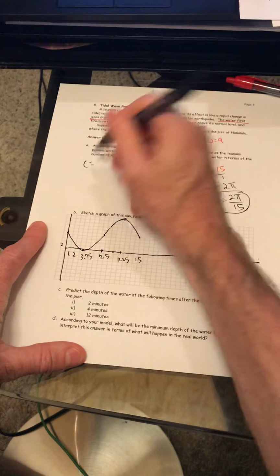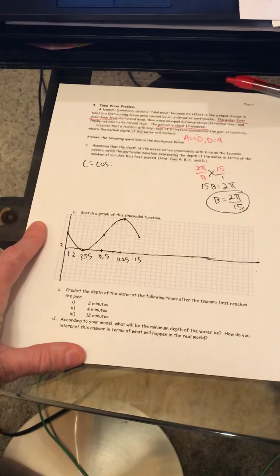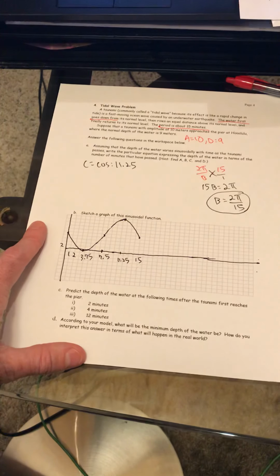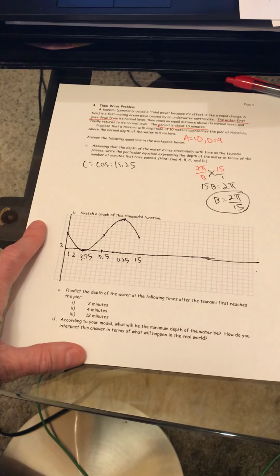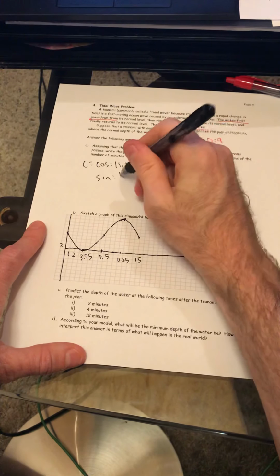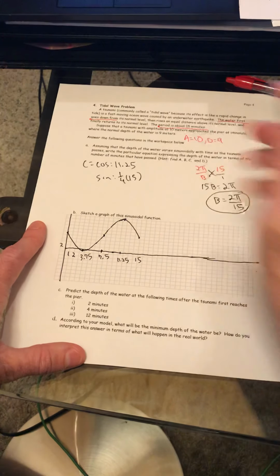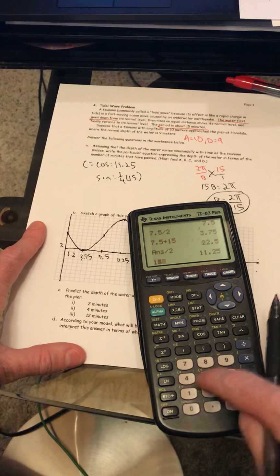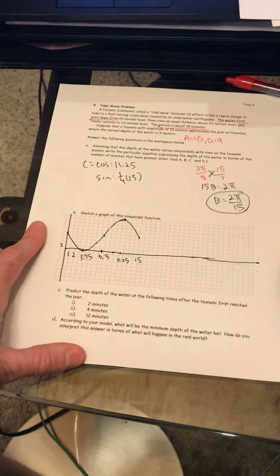Now, C, again, for cosine. Well, when does the max occur? 11.25. For sine, we're going to take 1/4 of the period, 3.75.